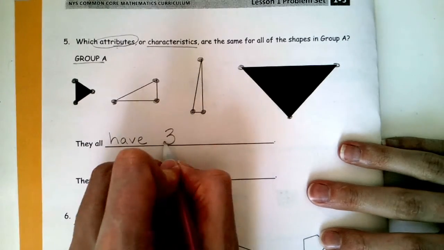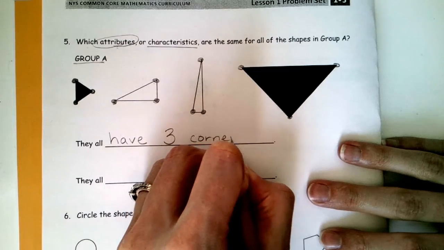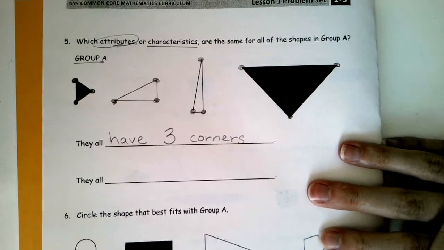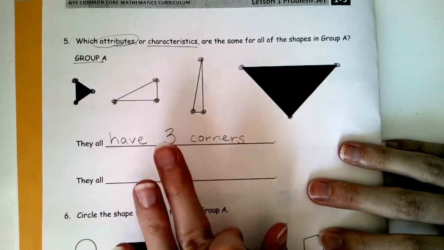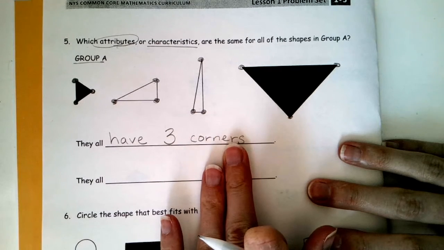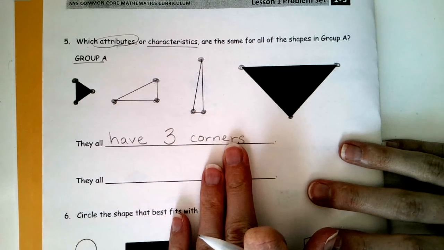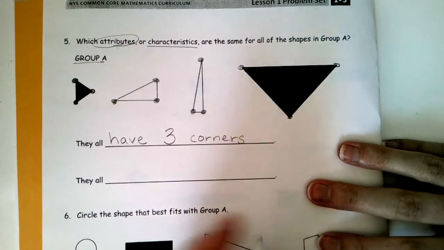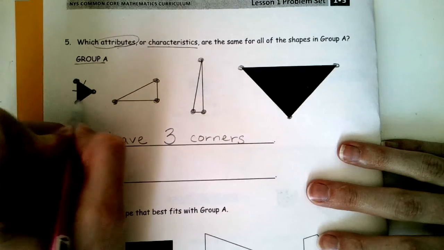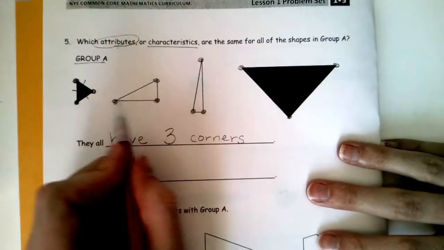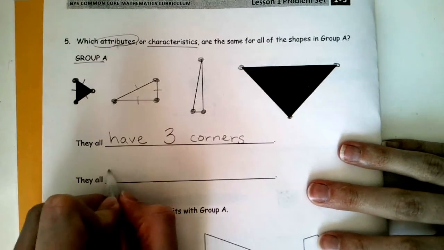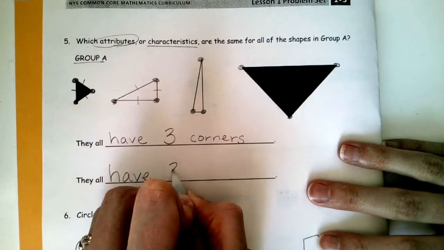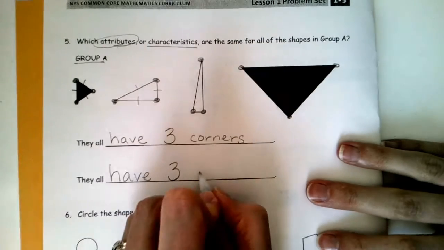3 corners. Now, Mrs. Garris told you a trick a lot of times throughout this lesson about if shapes all have so many corners, they're going to have the same amount of what? Sides. Okay, see. 3 corners, 1, 2, 3 sides. 3 corners, 1, 2, 3 sides. So they all also have 3 what? Sides. Very good.